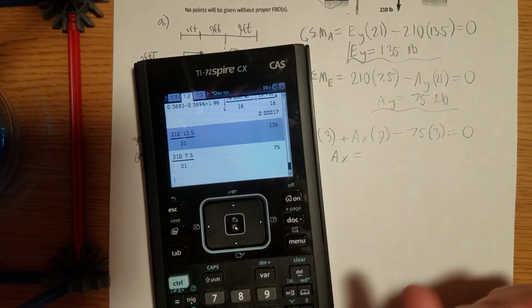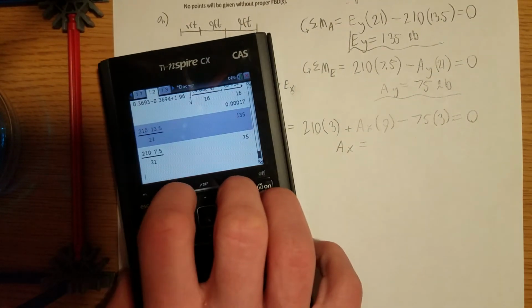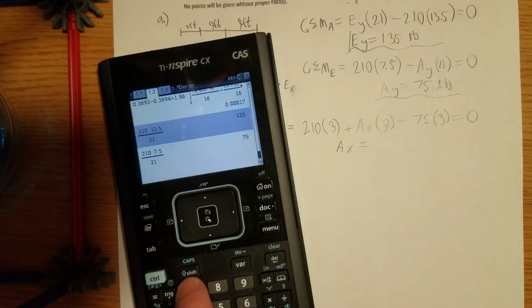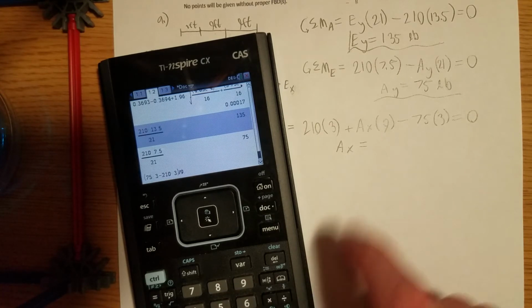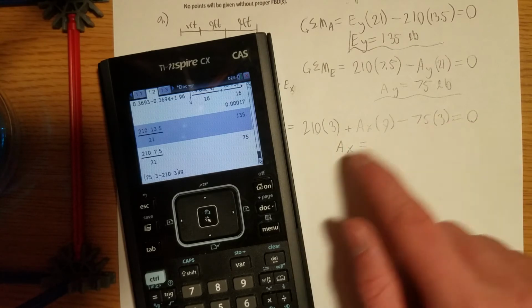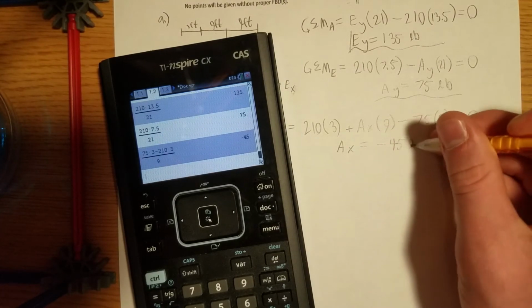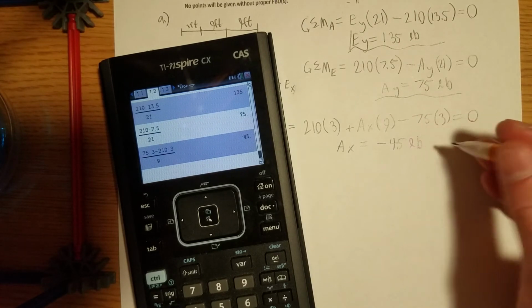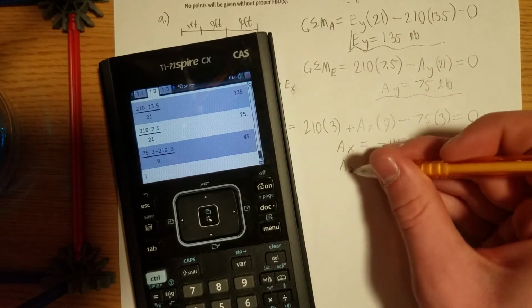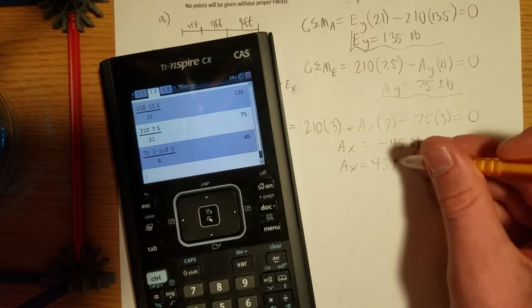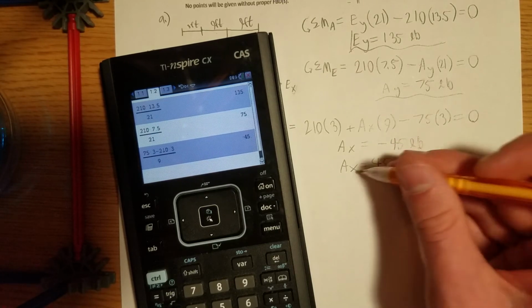Sorry for the glare there from my lamp. We'll go ahead. We'll take 75 times 3 minus 210 times 3, and then divide that all by 9. Because we add this, subtract that, divide it by 9. We've got AX is negative 45 pounds. Or ultimately, AX equal to 45 pounds this way.